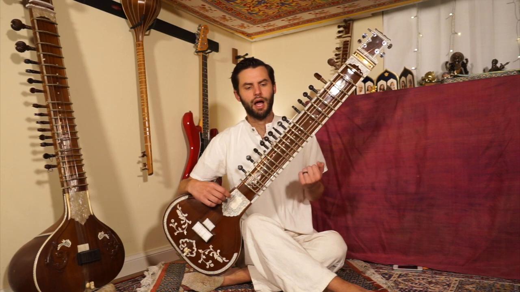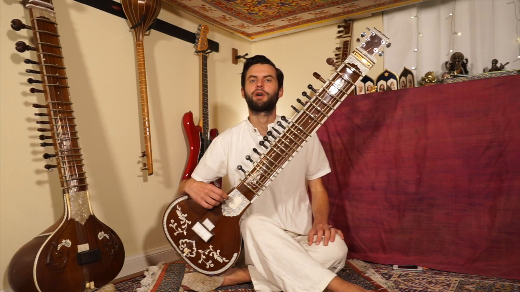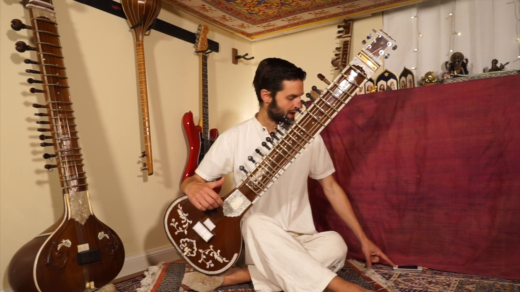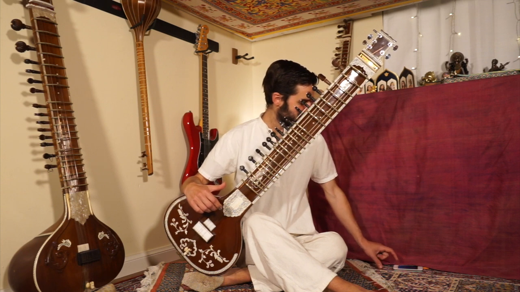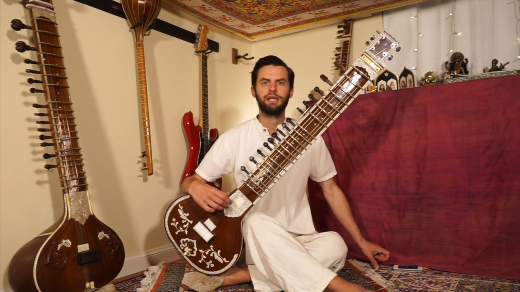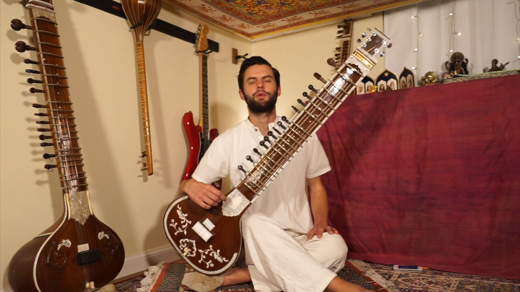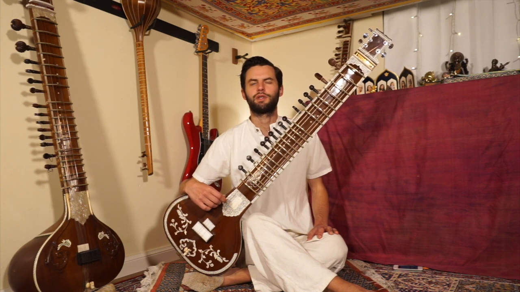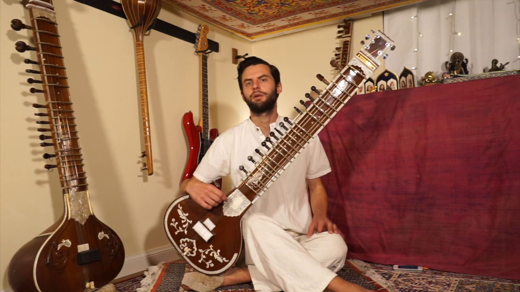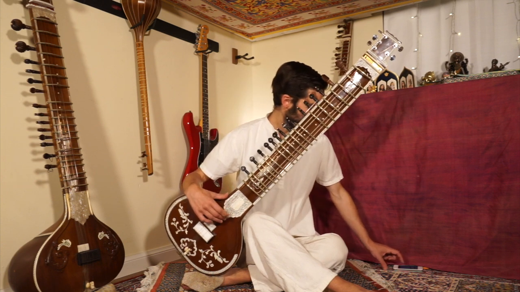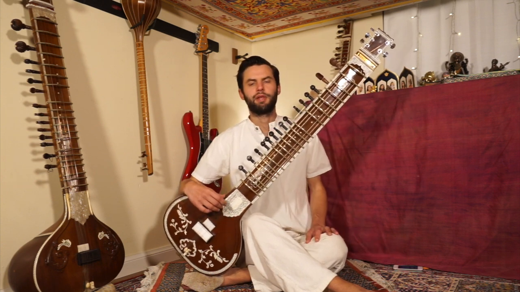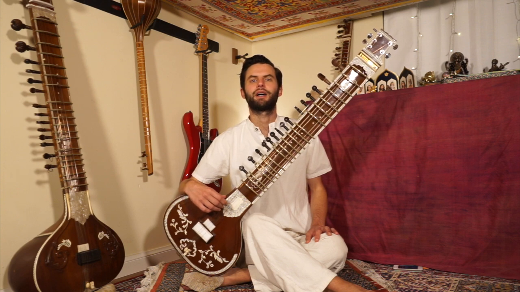So I want to start by recapping the full composition and having you play that with me before we jump into learning the Taans. So I'm going to set my tabla onto Jhaptal here, and I'm at 88 beats per minute. So that's where we'll be today at 88. A little slower than normal. I think this piece is really great at like 90, 95, but we'll keep it slower as we're learning. So let's start off by playing through the full composition.